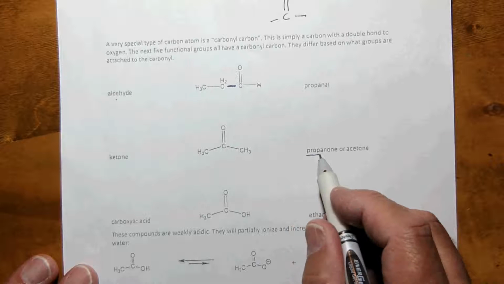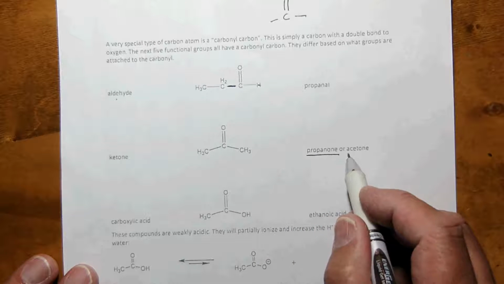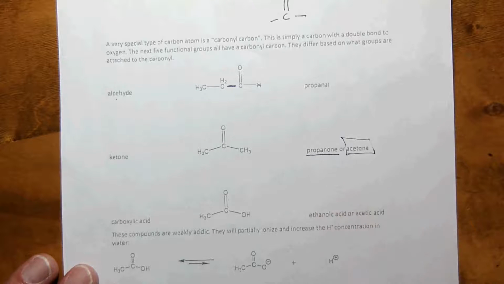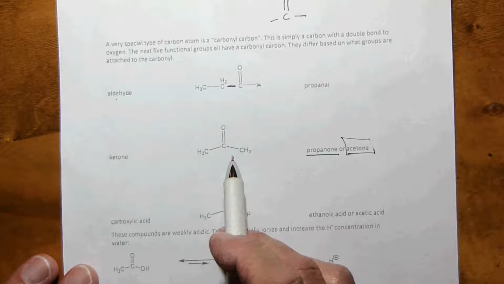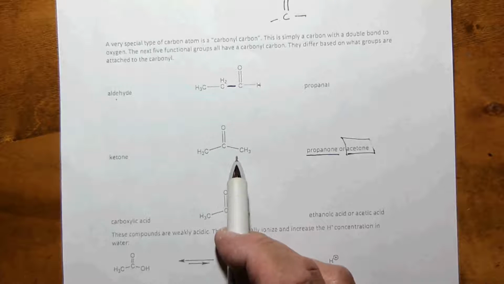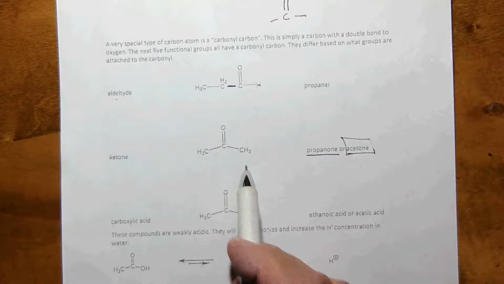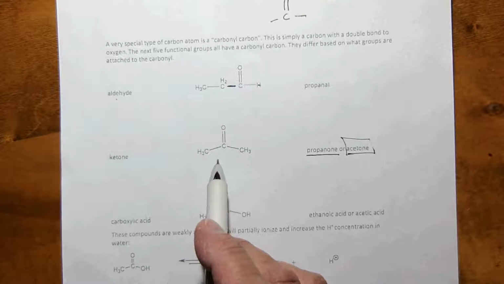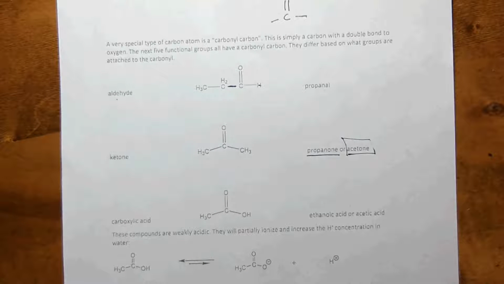This would be the structure of the chemical named propanone, but most people just refer to it as acetone, which is nail polish remover. So this is the stuff you want to take the polish off your nails, or if you happen to glue your fingers together with super glue, not that I've ever done that, but if you do accidentally glue yourself together with super glue, this is the stuff you want, acetone. It will dissolve super glue. It's a great solvent.